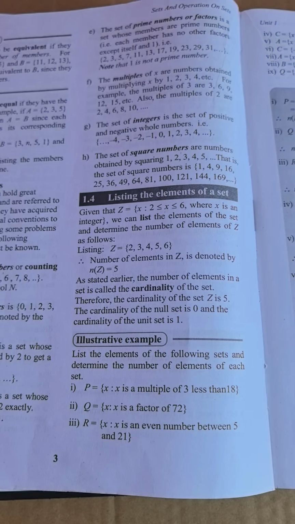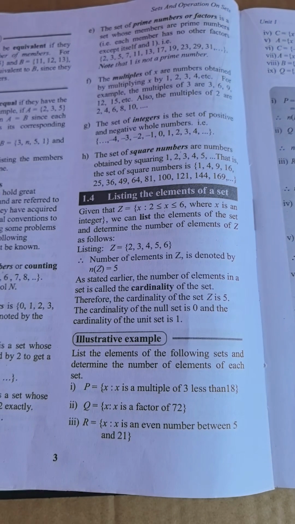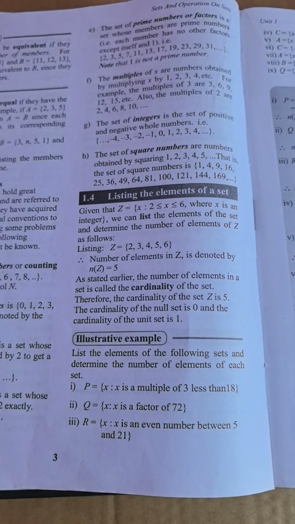And the number 5 is stated there. Now, as stated earlier, the number of elements in a set is called the cardinality of the set. Therefore, the cardinality of the set Z is 5. Now, the cardinality of the null set, we have already looked at this. If you don't remember, please watch. It is 0. And then the cardinality of the unit set is 1.